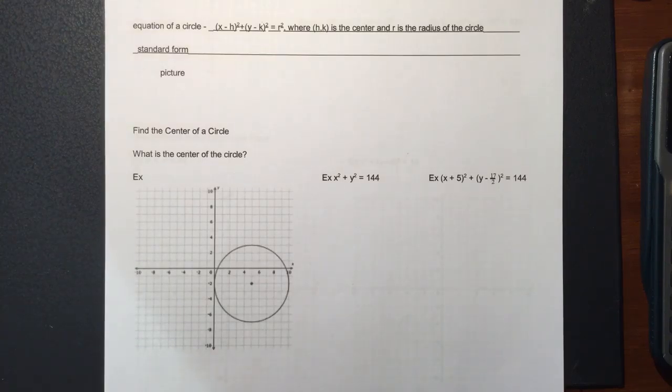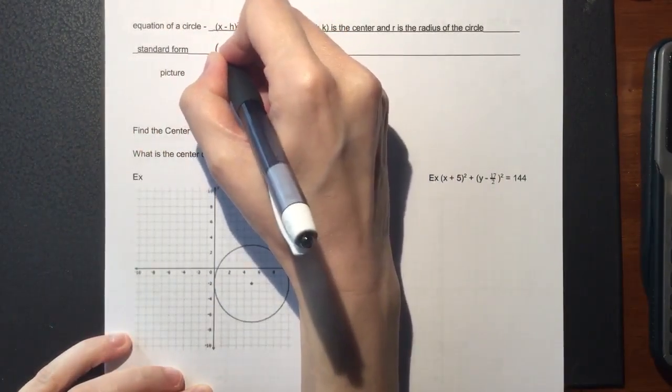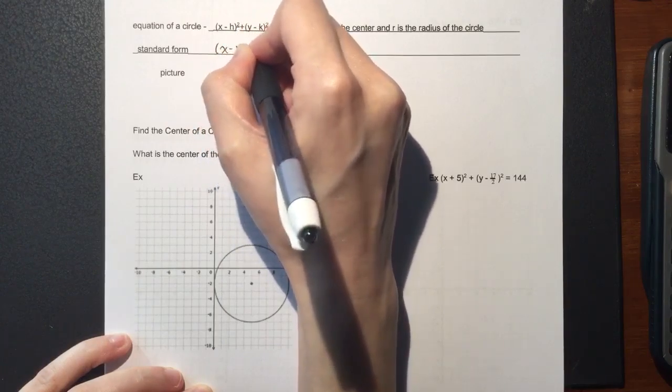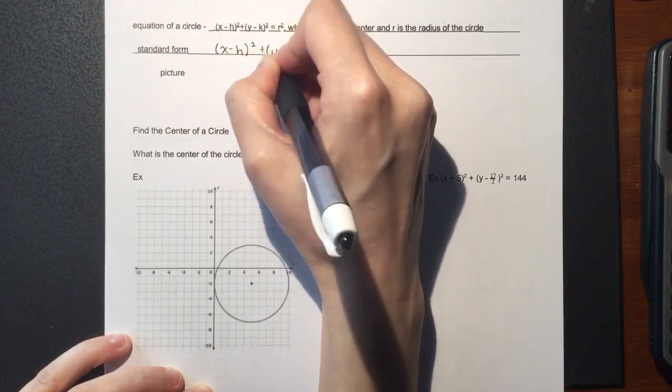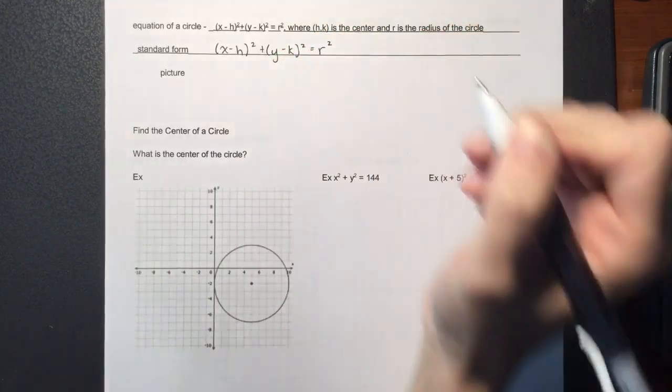Hey guys, in this lesson we're going to take a look at circles in the coordinate plane, and specifically equations of circles and how they relate to what you're seeing in the coordinate plane, or how to get that out of a coordinate plane. So to start off, we're going to start with an equation of a circle, and the standard form for that is going to be (x minus h) squared plus (y minus k) squared is equal to r squared.